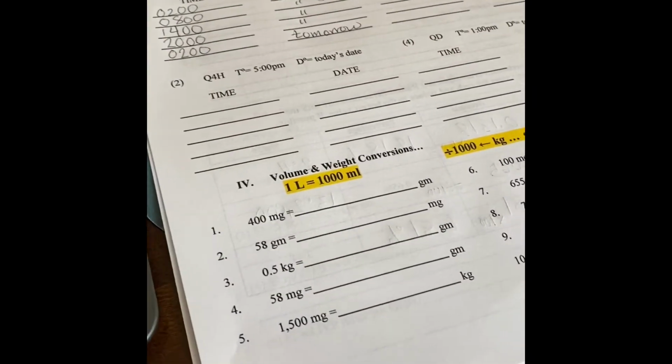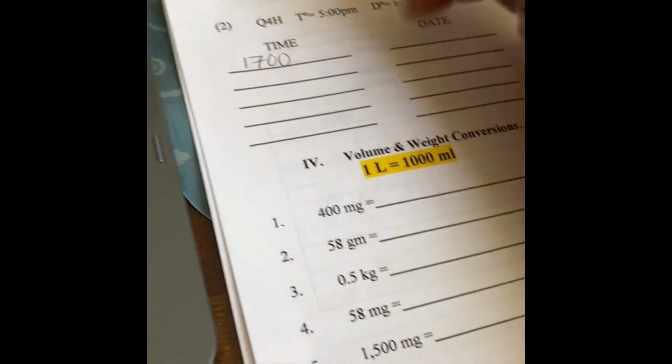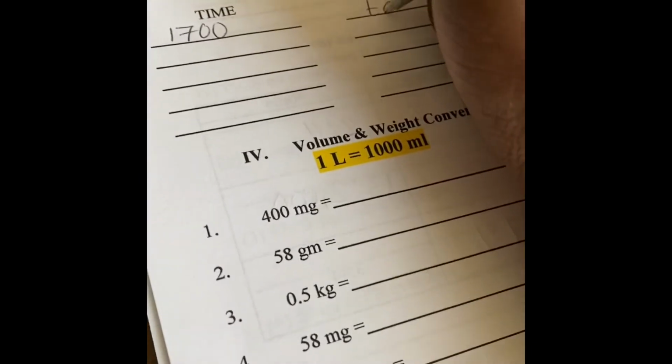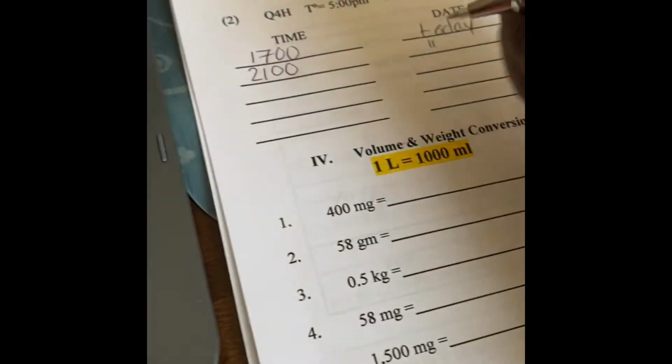Okay, and we'll go ahead and do number 2. So that's every 4 hours with the initial time at 5 p.m. So 5 p.m. is 1700 with today's date. And then 4 hours from that is going to be 9 o'clock, which is 2100 with today's date as well.